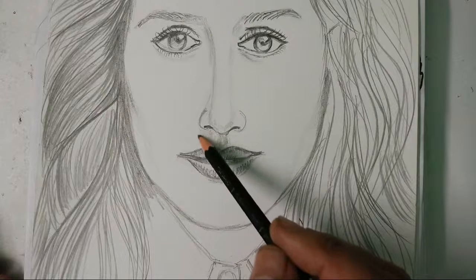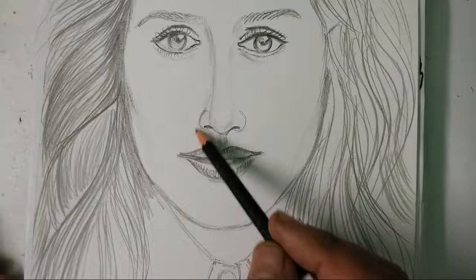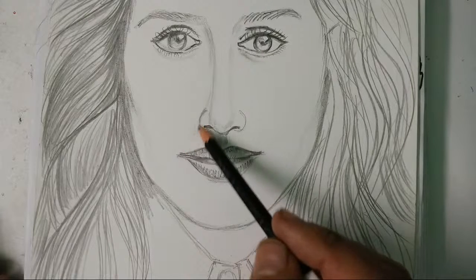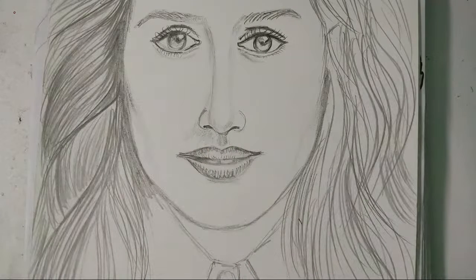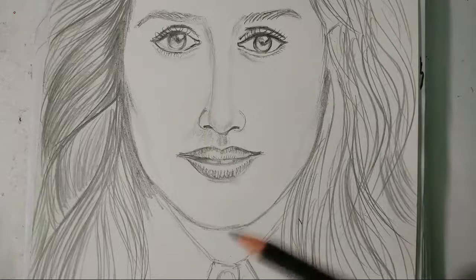Now keep the pencil shading soft, and there should not be linings. After that, use the brush and just shade.